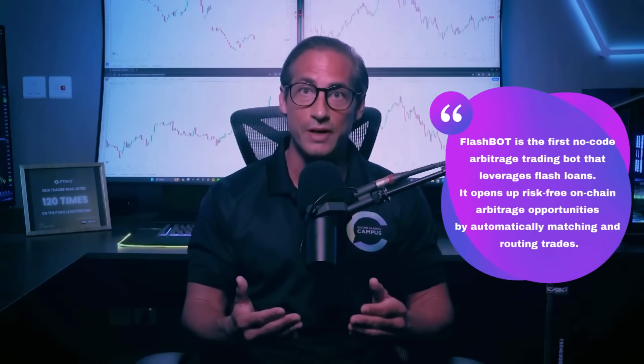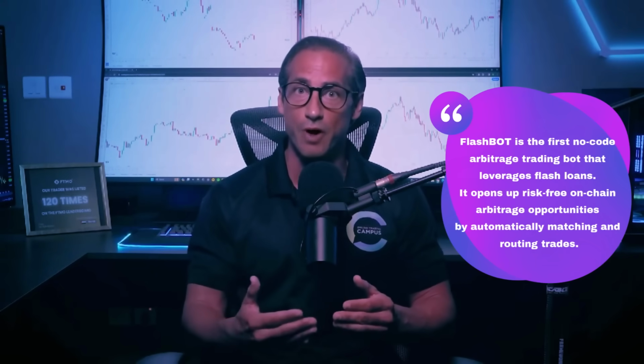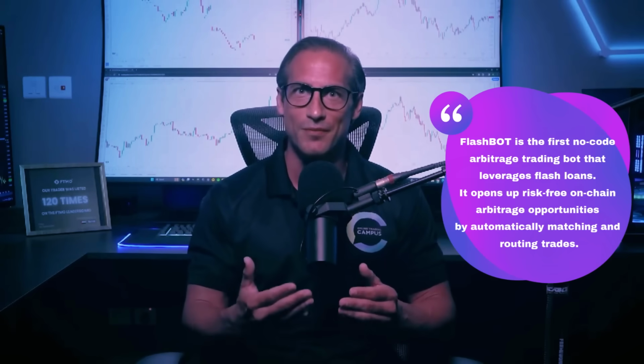Flashbot is the first no-code arbitrage trading bot that leverages flash loans. It opens up risk-free on-chain arbitrage opportunities by automatically matching and routing trades. This means even beginners can participate in complex arbitrage strategies without the risks or need for deep technical knowledge. So let's dive in and see how it works.